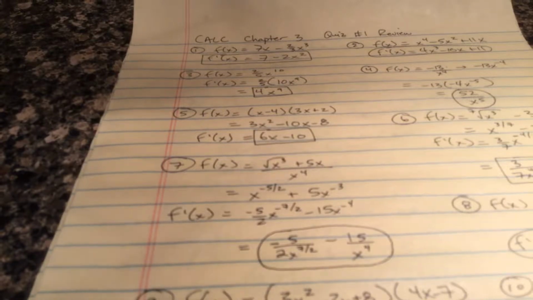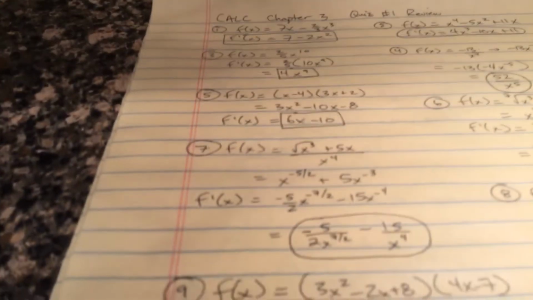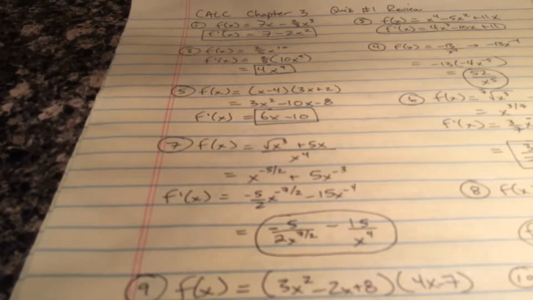Number 7, folks. It's not looking too clear. Hopefully that will refocus.